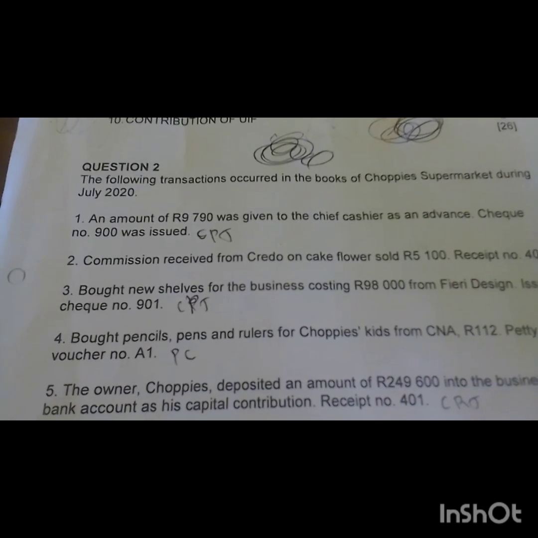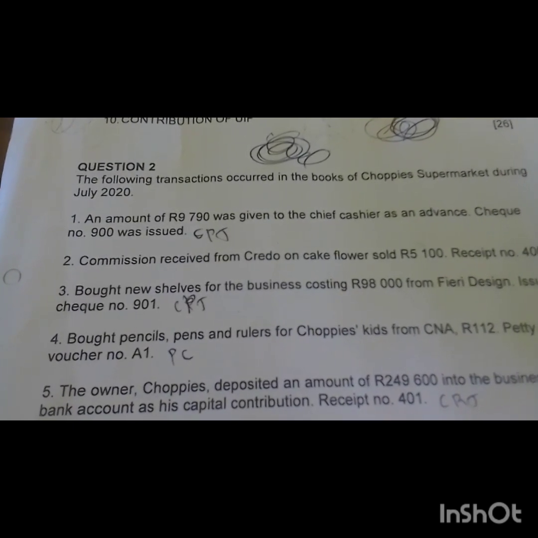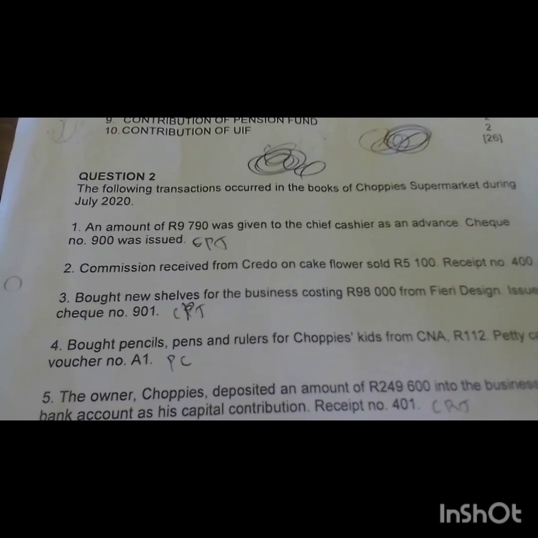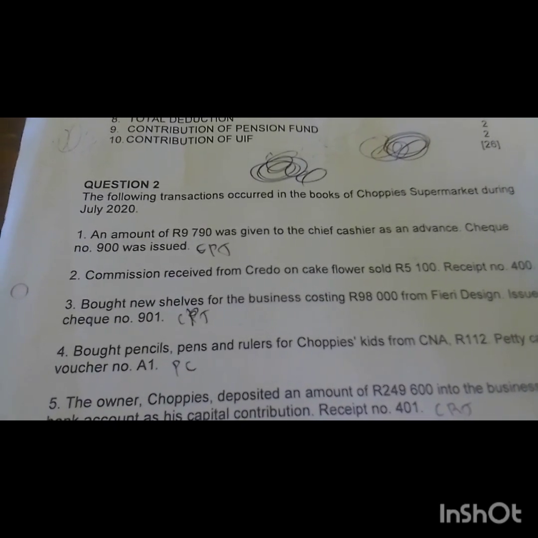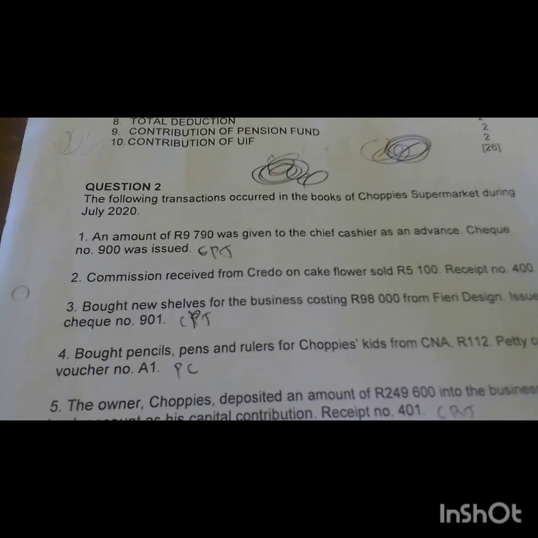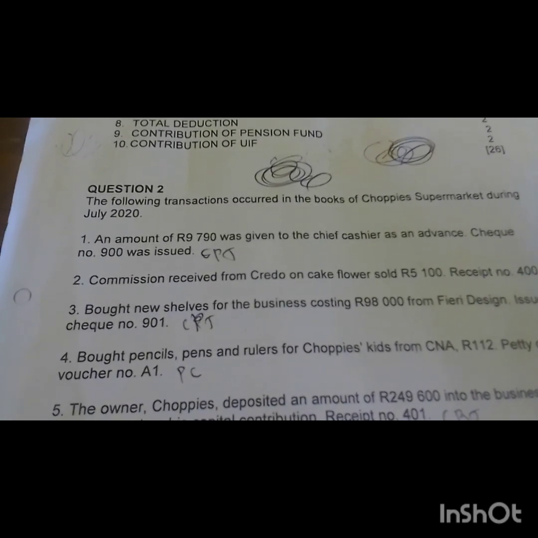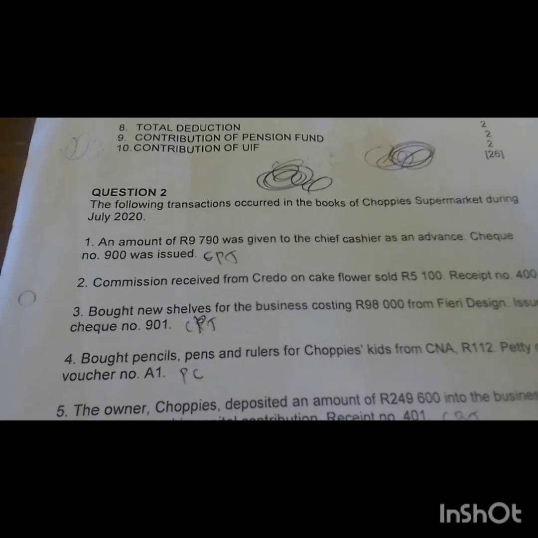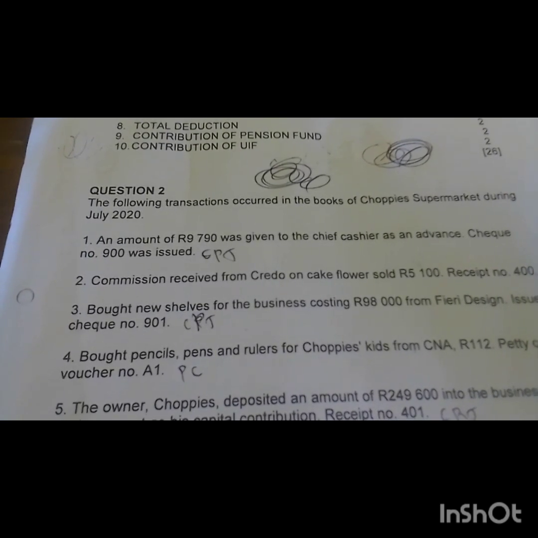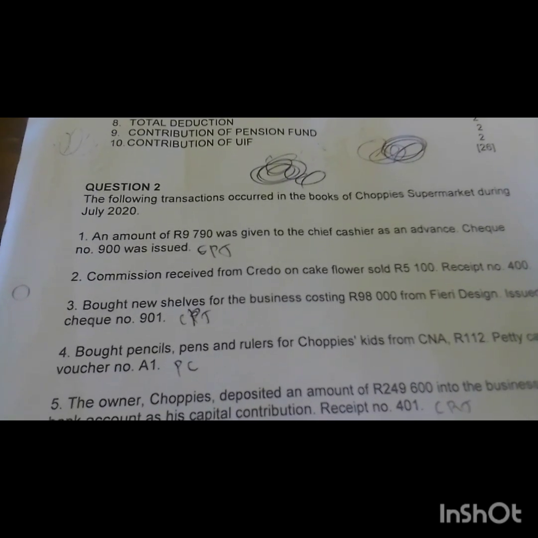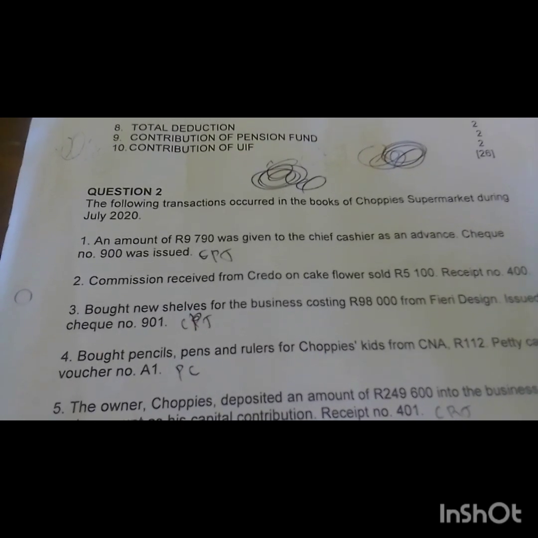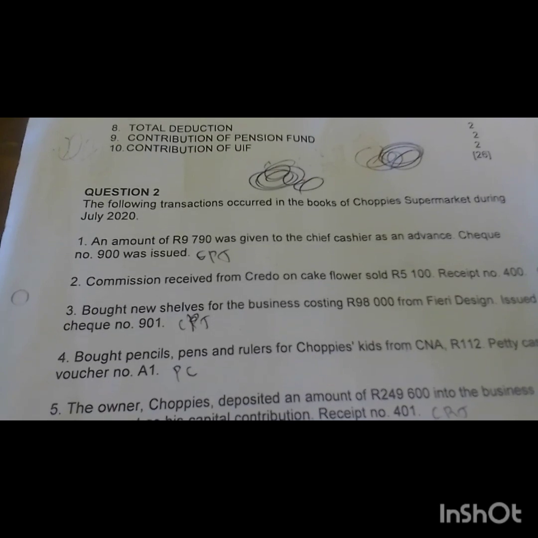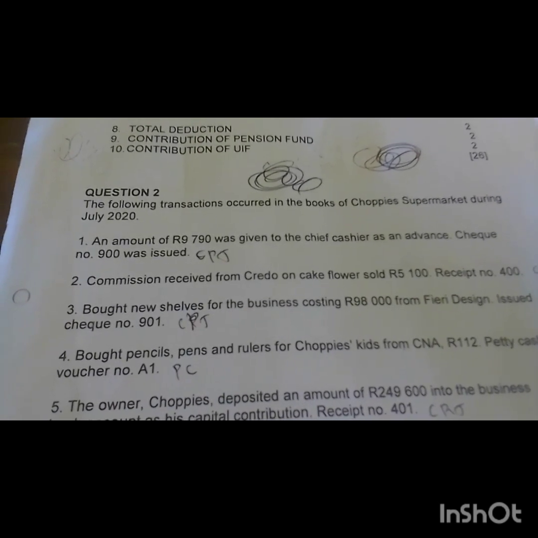For example, let me show you. Transaction number 1, an amount of 9,790 was given to the chief cashier as an advance. Check number 900 was issued. Alright, that's a CPJ, but it's a petty cash transaction. Sometimes they don't say it's a petty cash transaction. They want you to identify it by yourself. So you're going to take this transaction and record it on the debit side of the general ledger.